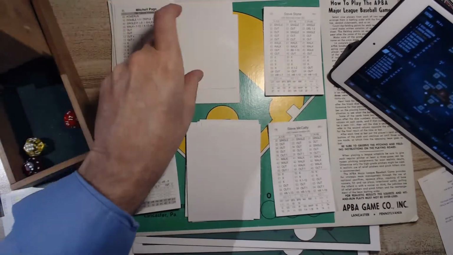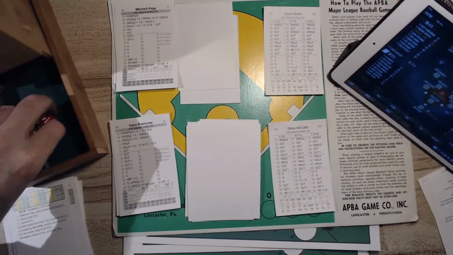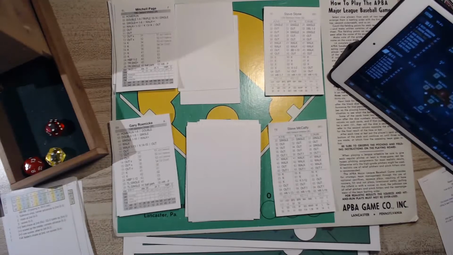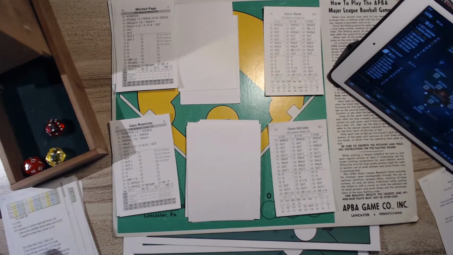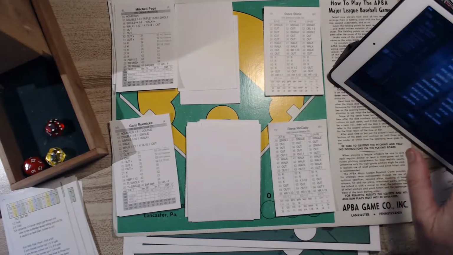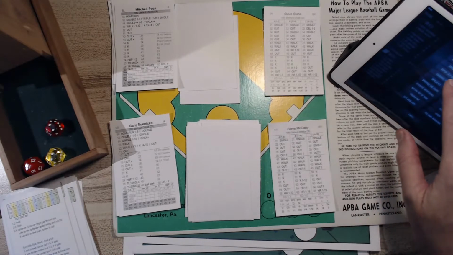And here is Mitchell Page. He doubled in that first inning. That's a 22. That's like a line drive to right field, Kenny Singleton. He's there.